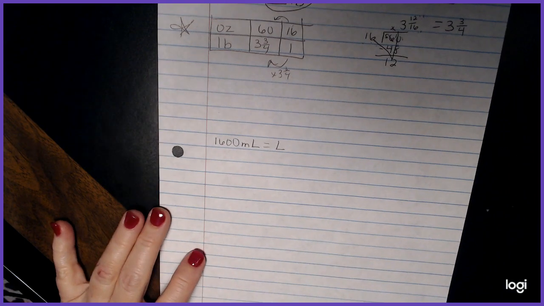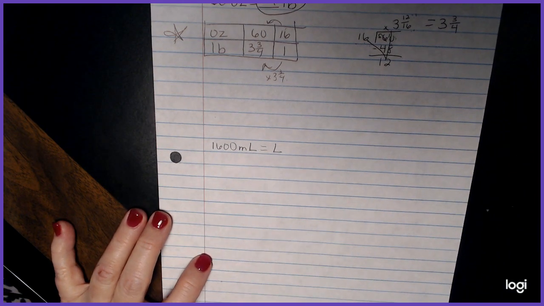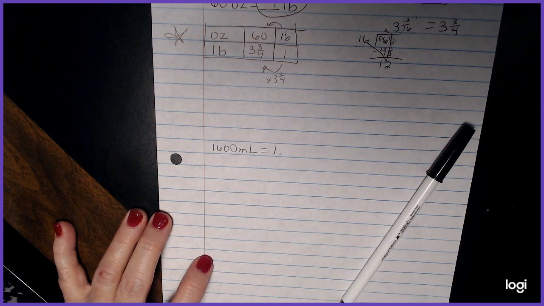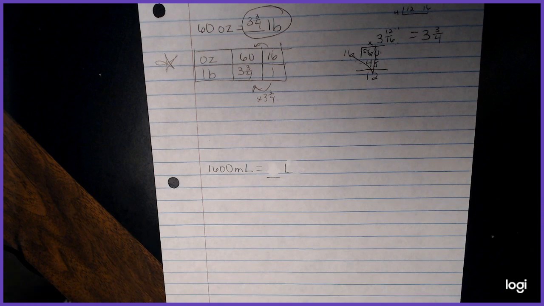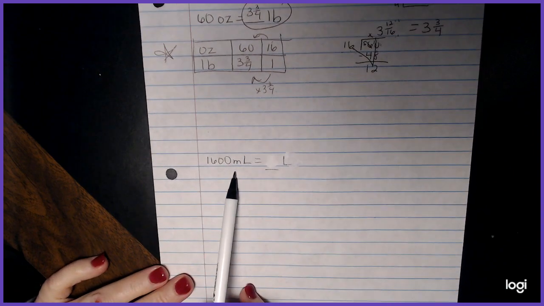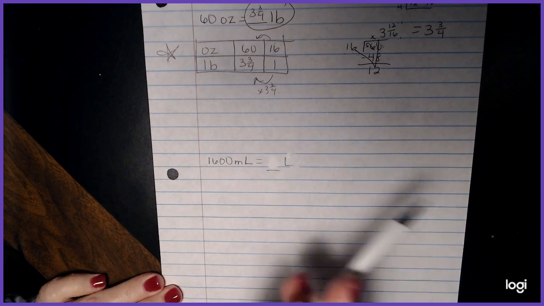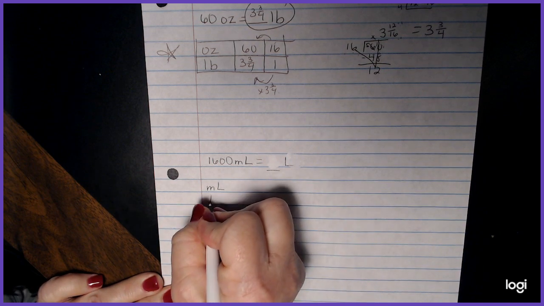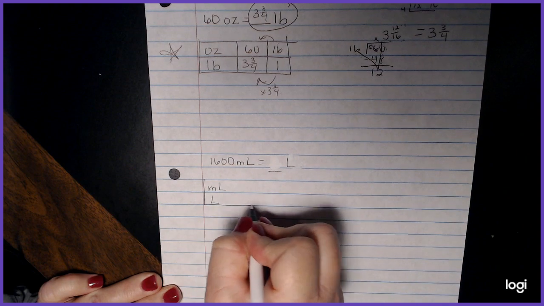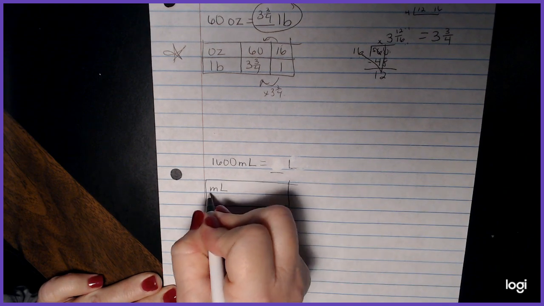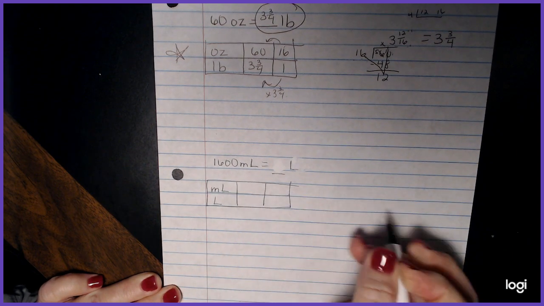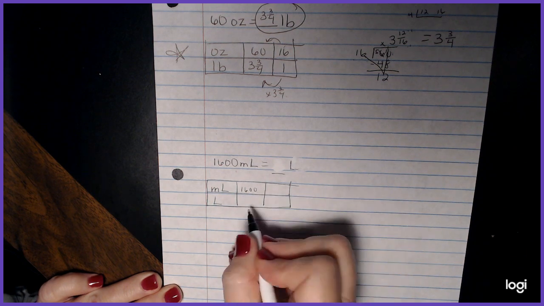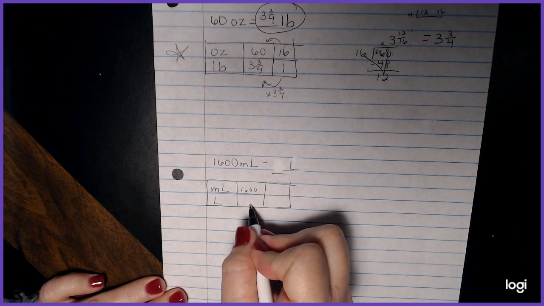All right, so for example, you're going to have something that looks like this. I have 1,600 milliliters is equal to how many liters? So we're going to make our ratio table. We're going to have our milliliters. We're comparing it to liters. Make our boxes. I know I have 1,600 milliliters. I want to find out how many liters.